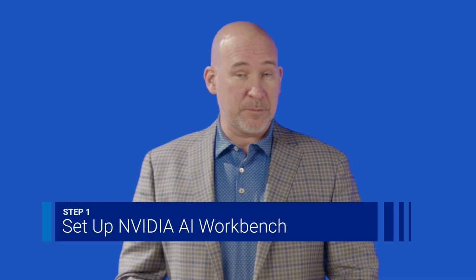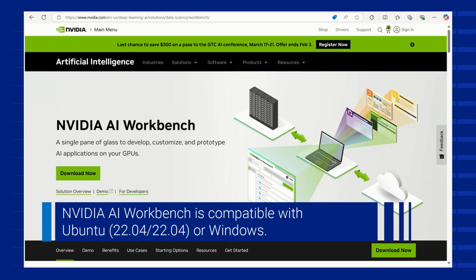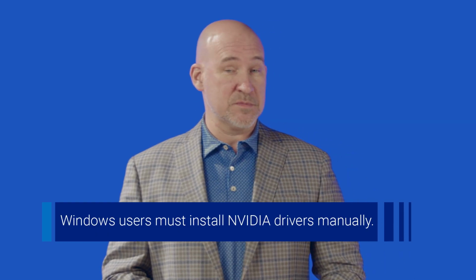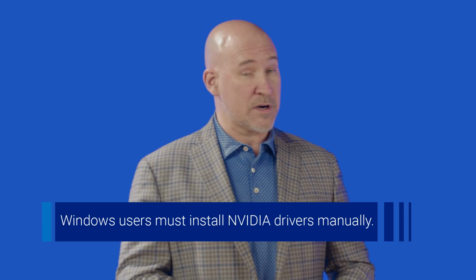All right, so if you haven't already, you'll want to set up and install NVIDIA AI Workbench on your local workstation. The Workbench is compatible with Ubuntu or Windows. Just follow the installation guide specific to your OS to set the software up and any necessary dependencies. Then you're going to ensure that the appropriate NVIDIA drivers are installed in your system. On Windows, you'll need to install and manage these drivers manually, but on non-Windows systems, the AI Workbench installation process will install those drivers for you. Finally, make sure that Docker is installed and configured to use NVIDIA GPUs. To complete this step, you'll need to install the NVIDIA Container Toolkit. This will allow Docker to interface with your GPU. Once you've done that, it's time to move on to step 2.